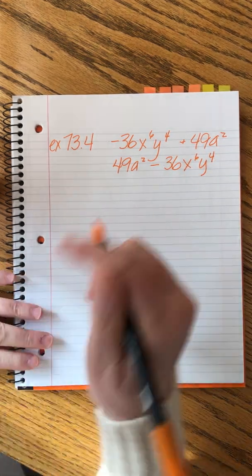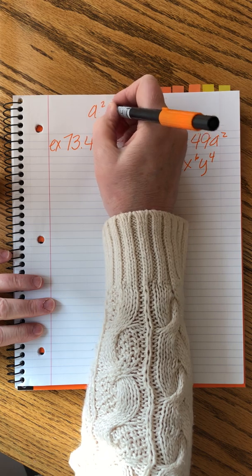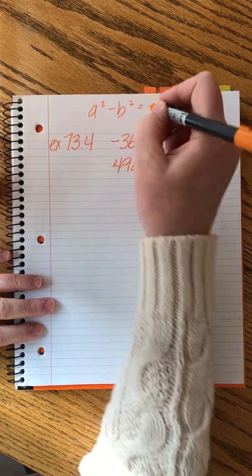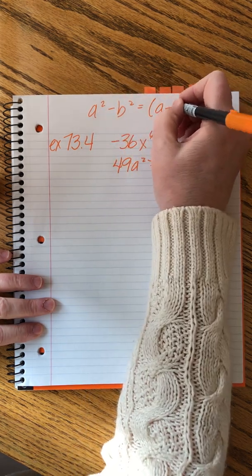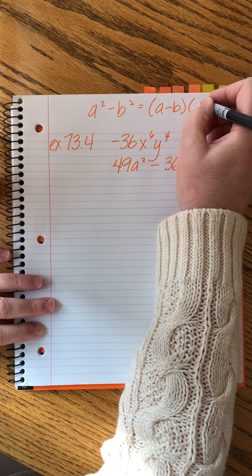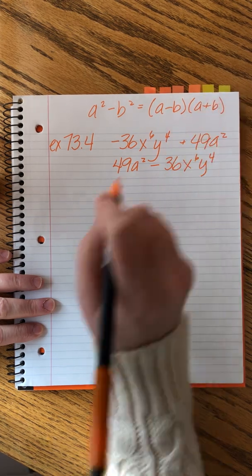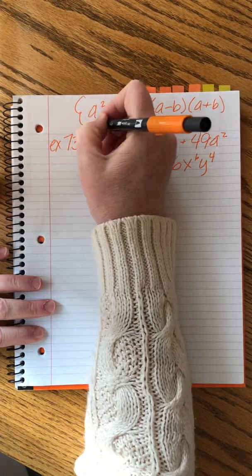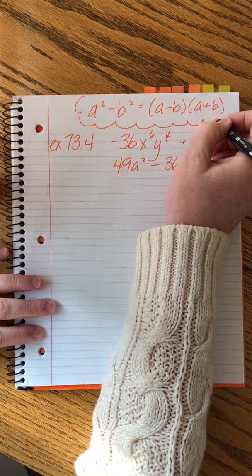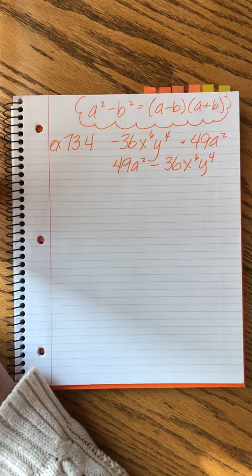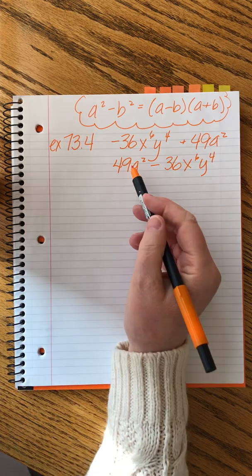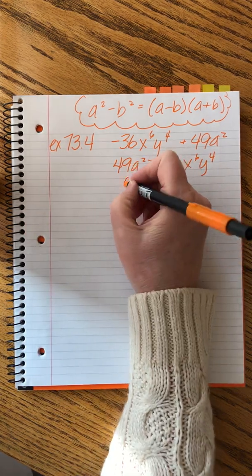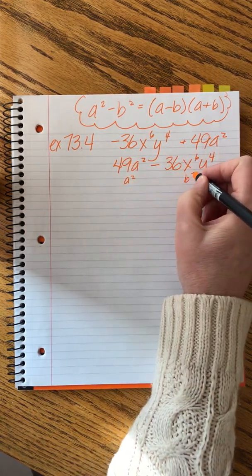Okay, so let me write down our pattern again. A squared minus b squared can be factored as quantity a minus b times quantity a plus b. All right? That's our tool. That's our difference of two squares factoring pattern that we can use. So now I have to figure out what the a and the b are. This I'm calling a squared, this I'm calling b squared.